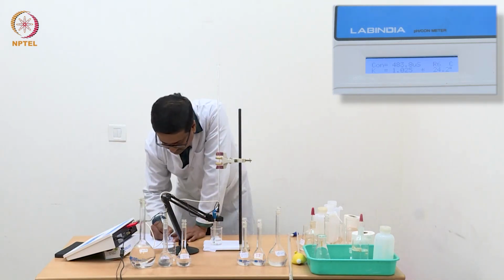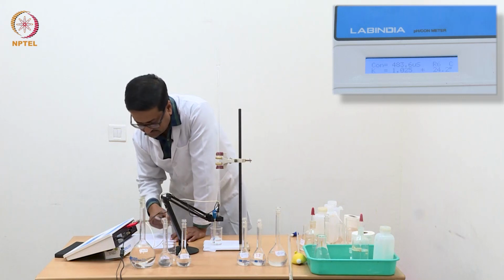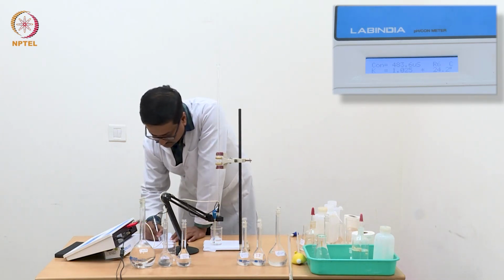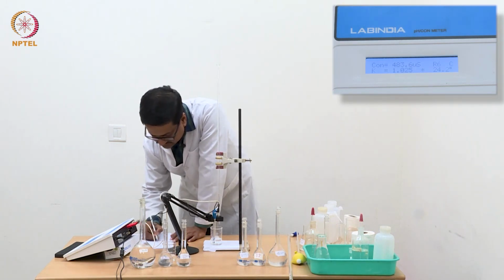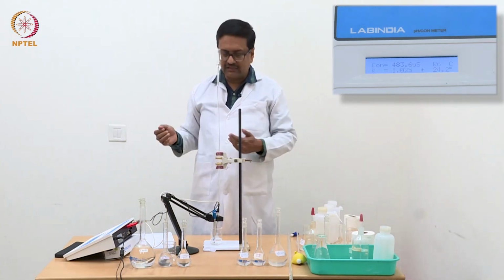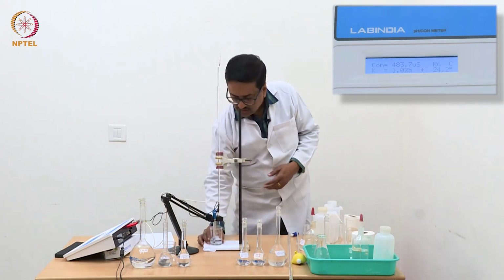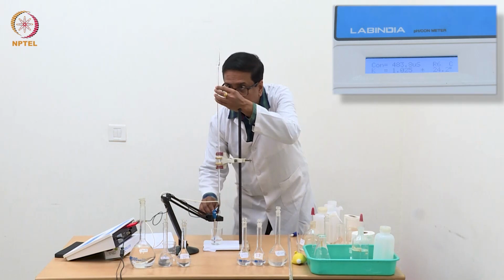So we have now reached a stage where it is 0.32 milliliter of NaOH and the conductance has changed to 483.6. So still it is reducing, but now it is reducing slower. Earlier it was reducing by 40 microsiemens, now it has come to 30 microsiemens. That means it has deviated from its linearity.